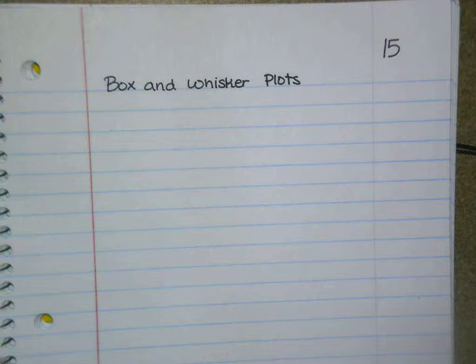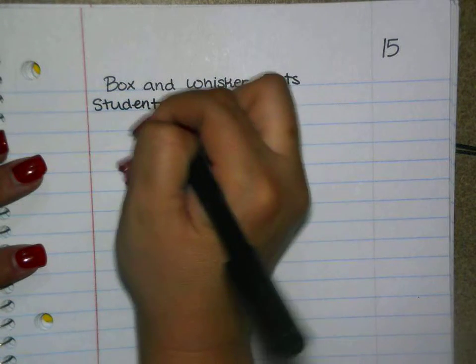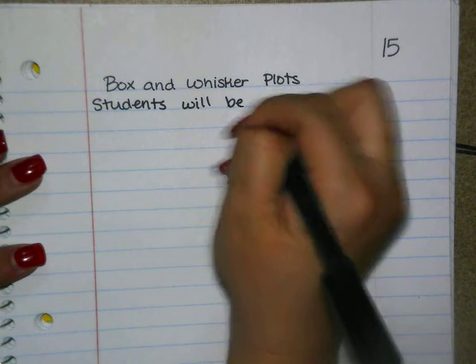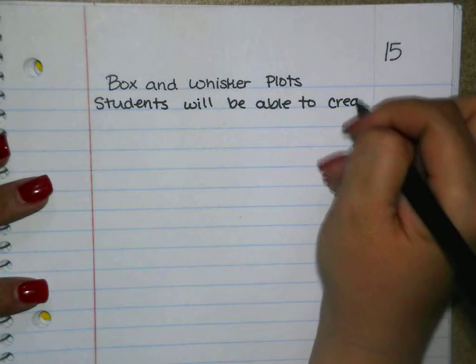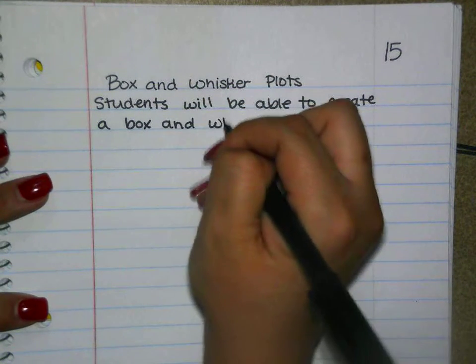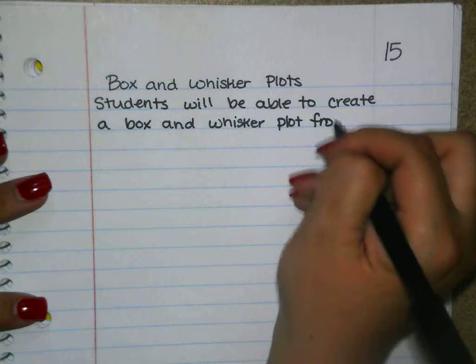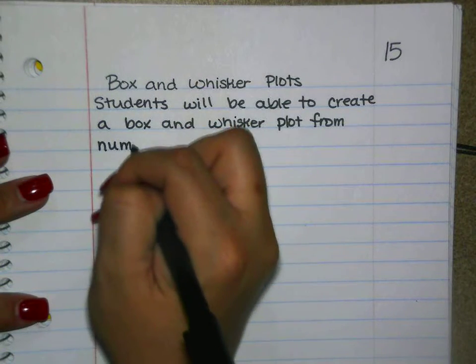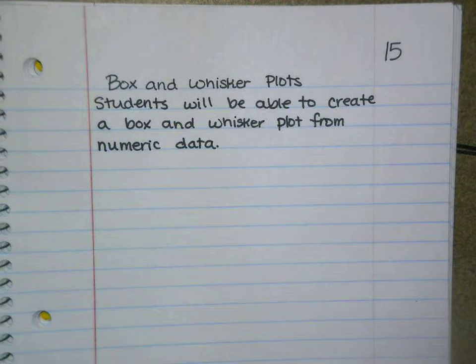So we're going to write an objective that says students will be able to create a box and whisker plot from numeric data, which means number data. You will know that you have learned what we're supposed to learn if at the end of this lesson you are able to create a box and whisker plot from numeric data.